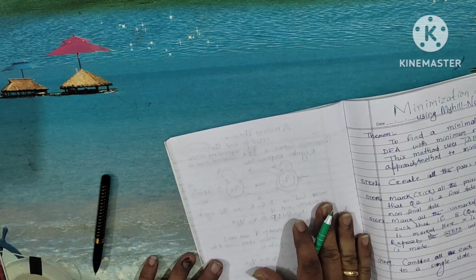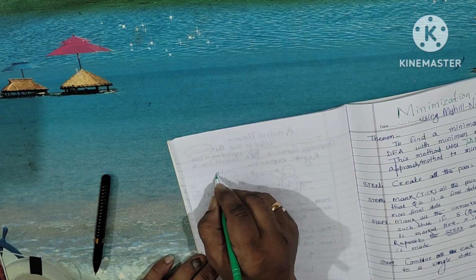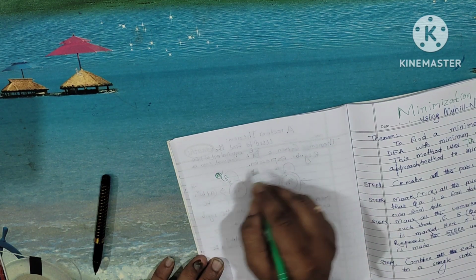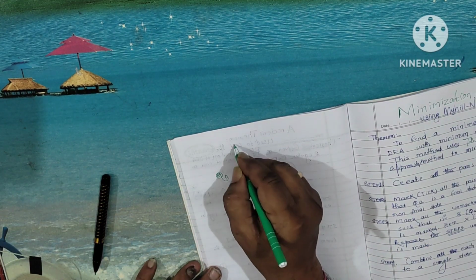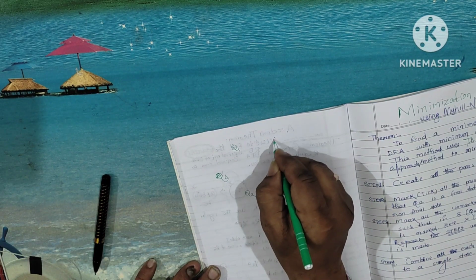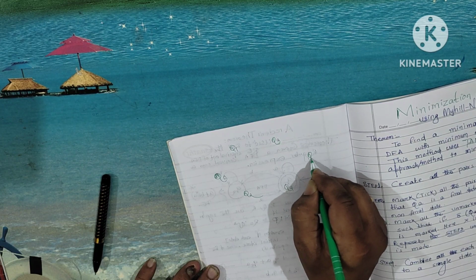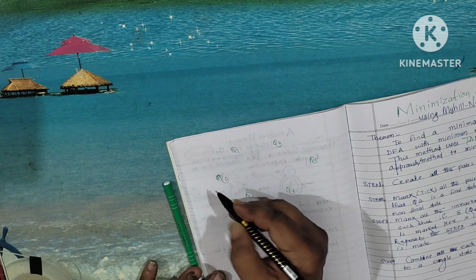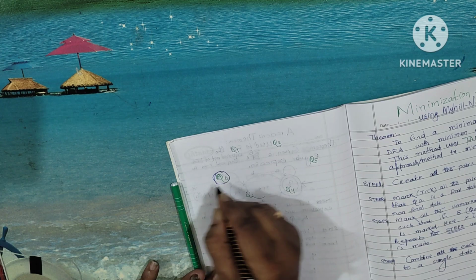Suppose we have 6 states: Q0, Q1, Q2, Q3, Q4 and Q5. There are 6 states. Every state is a circle.